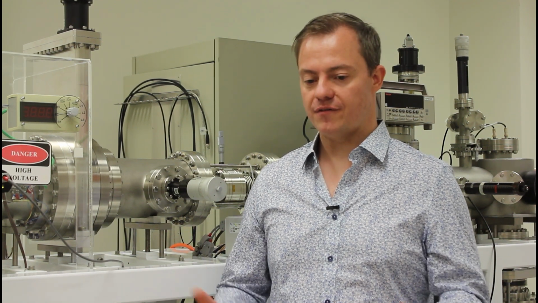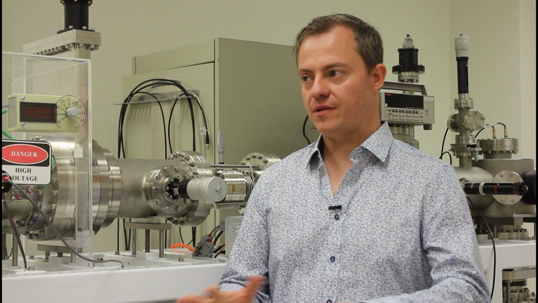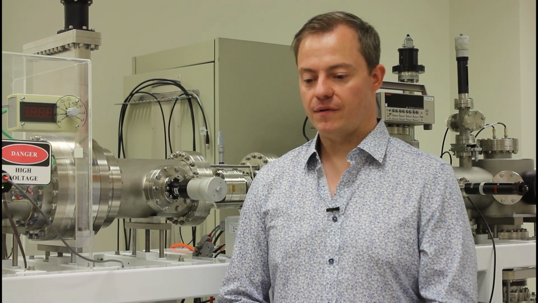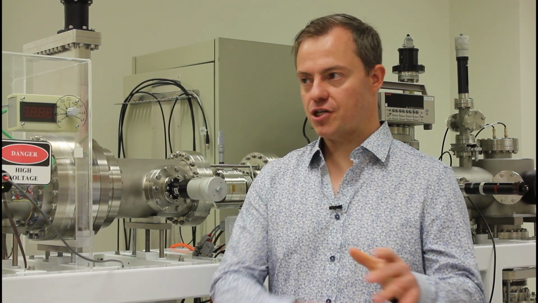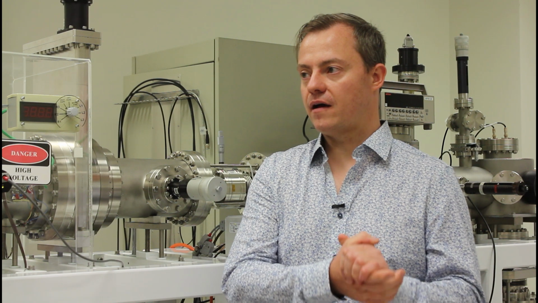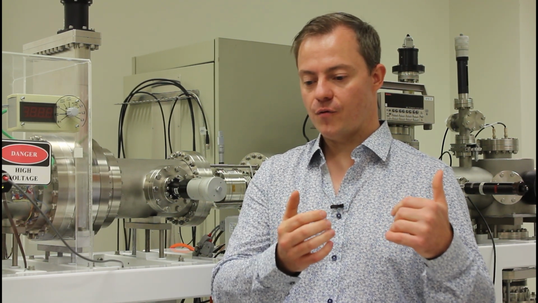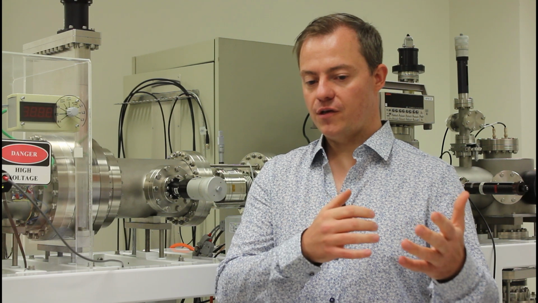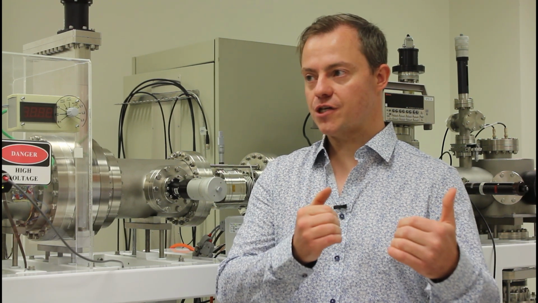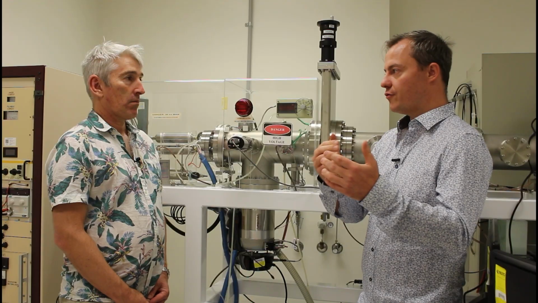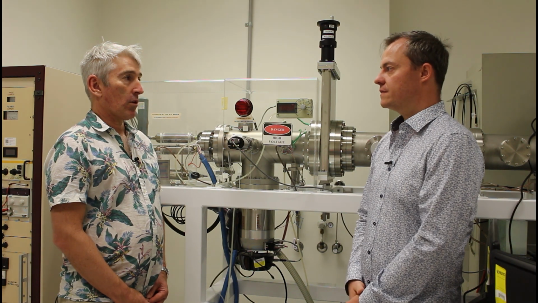And for that you need to have them placed in an ordered array. You can't just have them randomly, because each of those donors is essentially equipped with a surface gate to tweak and modify them. And then with all these gates involved, you can then tweak their interaction accordingly to coherently couple them all together. Right, okay.